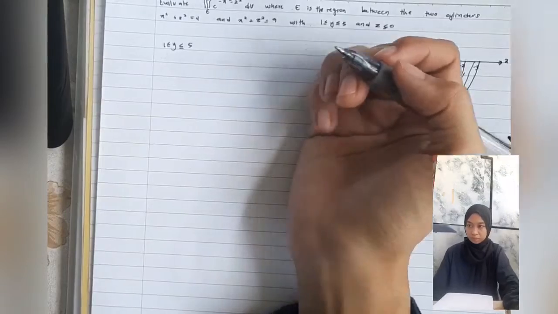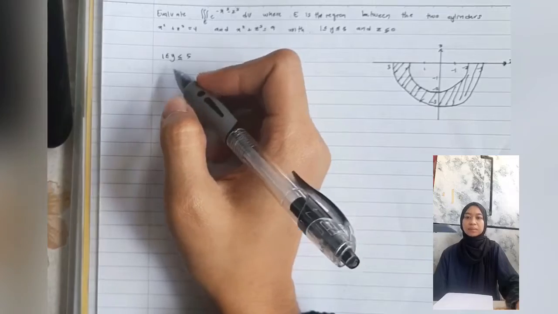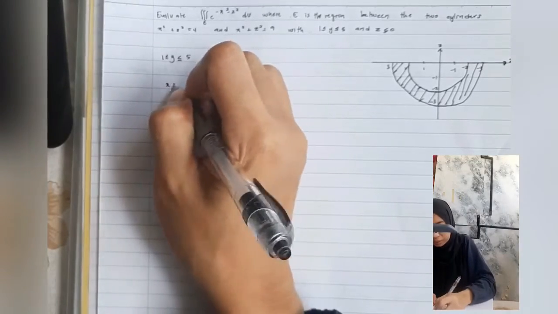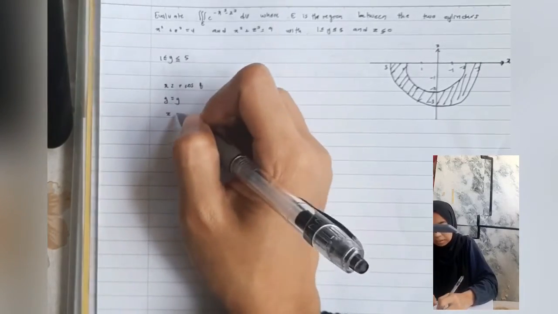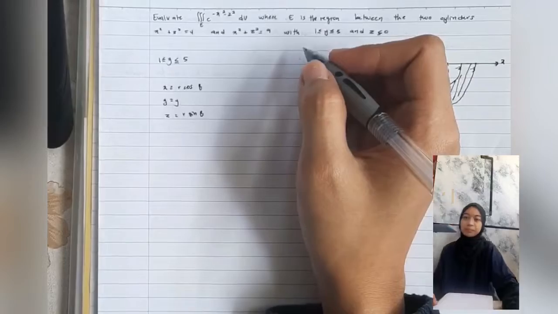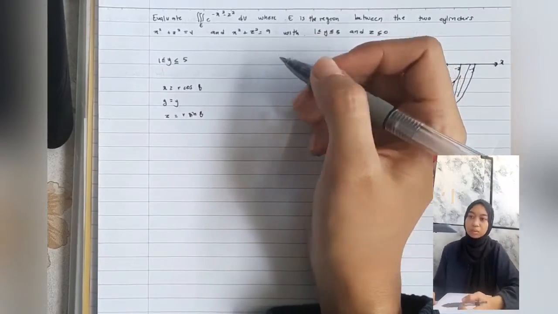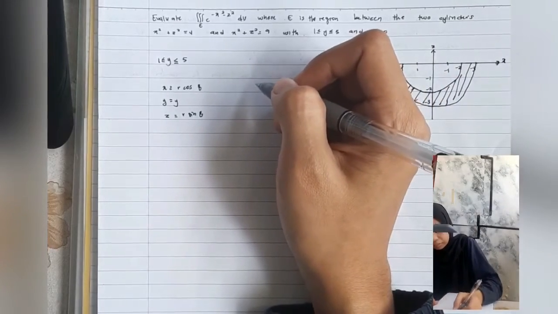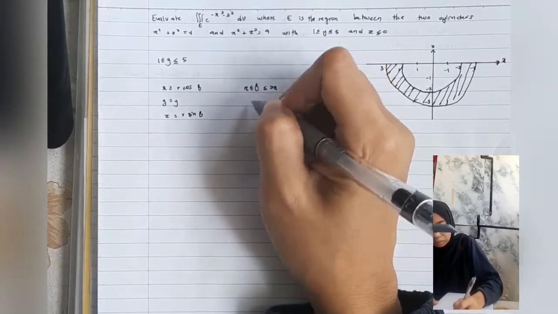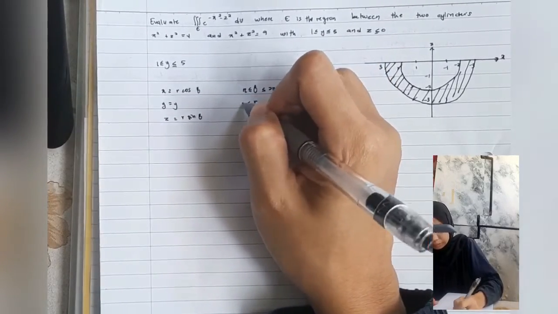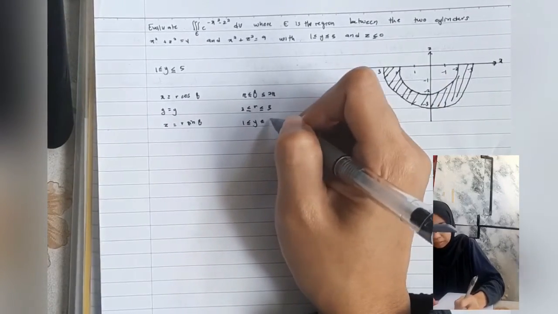Because of the exponent and the circular shape, we need to use the cylindrical coordinate. So our x will be r cos theta, y equal to y, and z equal to r sin theta. So we can easily describe the ring in terms of r and theta. So here is the cylindrical coordinate for this problem. The limit of theta will be from pi until 2 pi. The limit of r is from 2 until 3. And the limit for y is from 1 until 5.